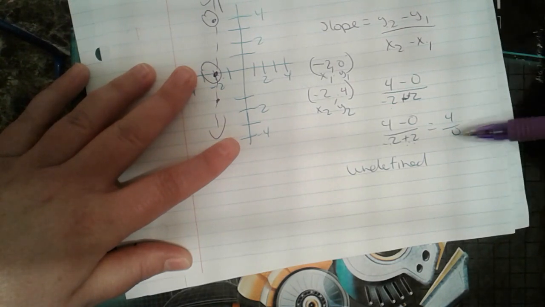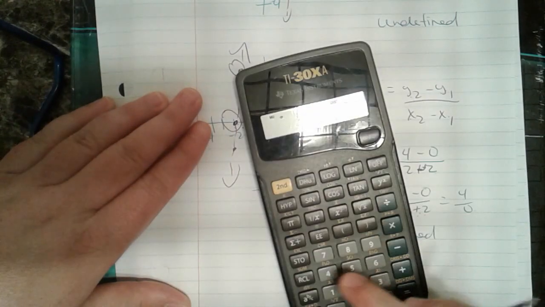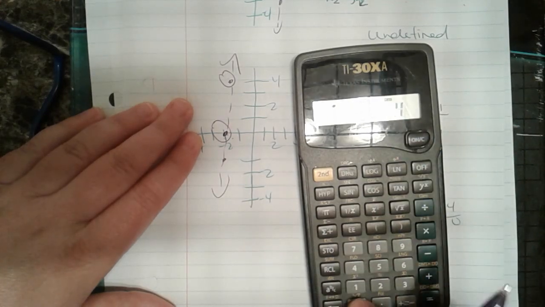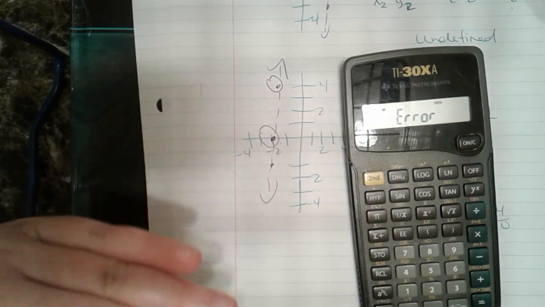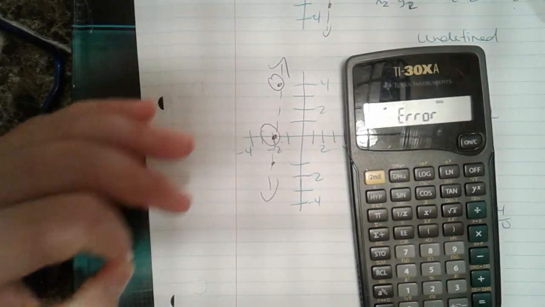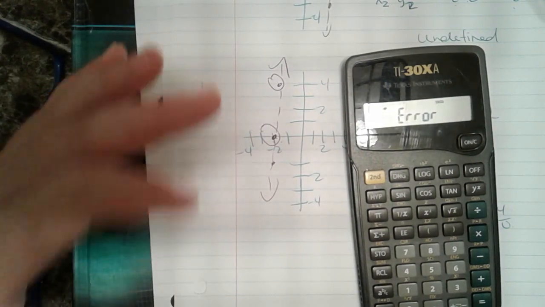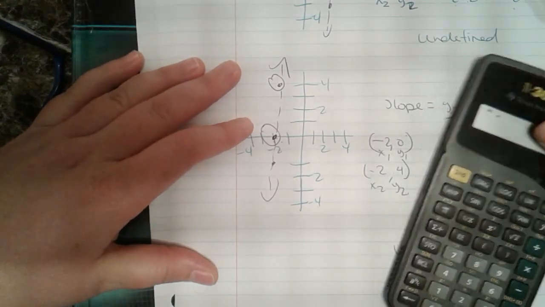Well, think about it. 0 as the denominator. If I plug it into my calculator again, 4 divided by 0, I'm going to come up with an error. It is not possible to have 0 as the denominator. It's not possible. So there's an error, so therefore it's undefined. I cannot tell you what it is because it's not possible, okay? So therefore it is undefined.